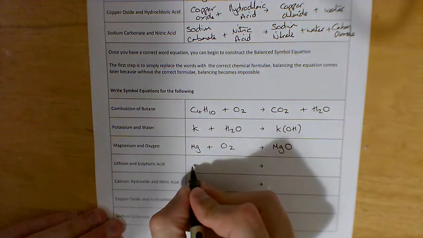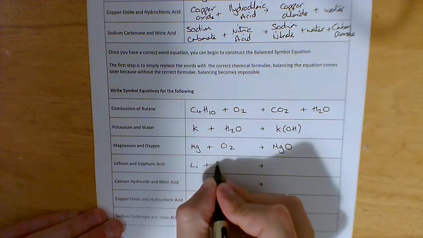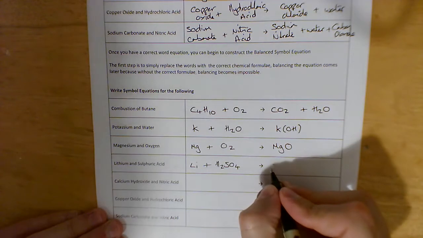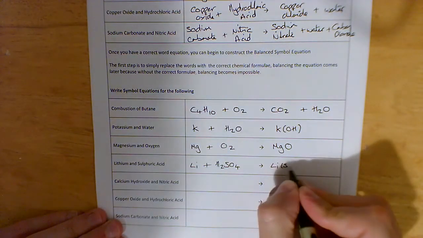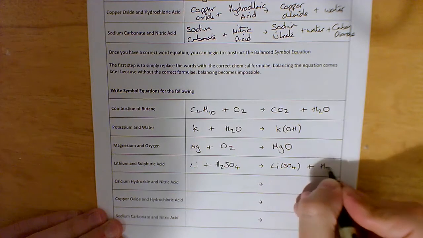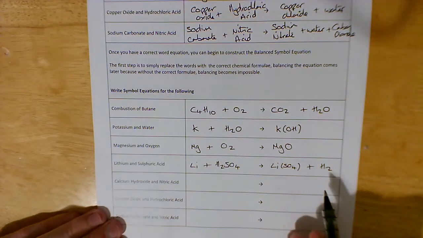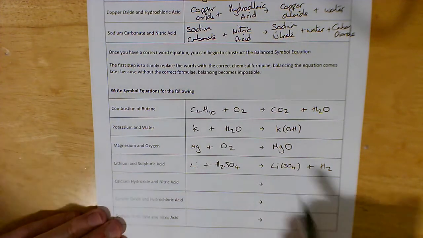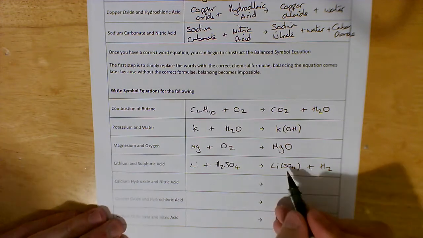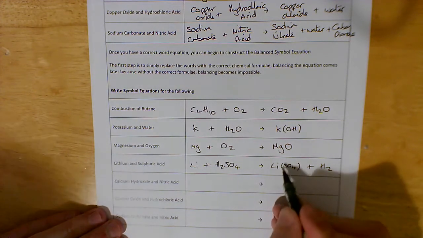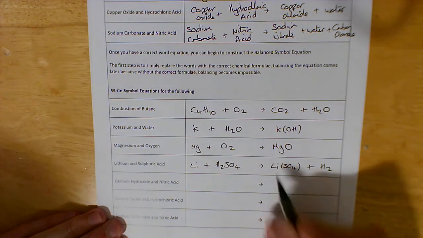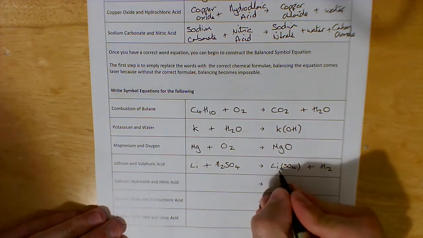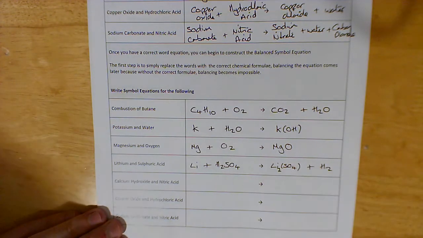Right, lithium and sulfuric acid. So lithium Li, sulfuric acid, you need to know this formula, H2SO4. It is going to form lithium sulfate and hydrogen. Now we know the formula for hydrogen, we need to know the formula for sulfuric acid. Lithium we can get from the periodic table, but lithium sulfate we need to work out. Now we need to know that the sulfate ion is SO4 in brackets 2-, and lithium is in group 1, so it's 1+. So we've got a 1+ and a 2-, so in order to balance that we need 2 lithiums.